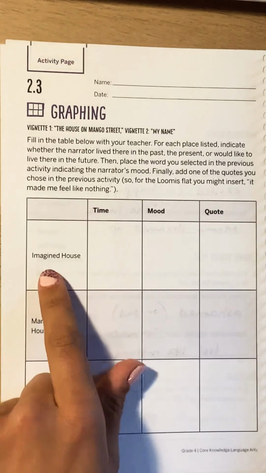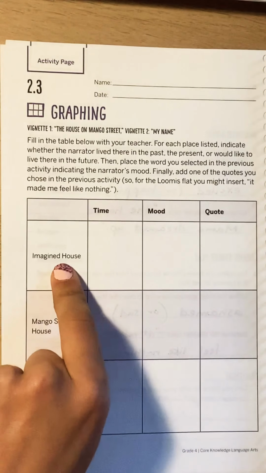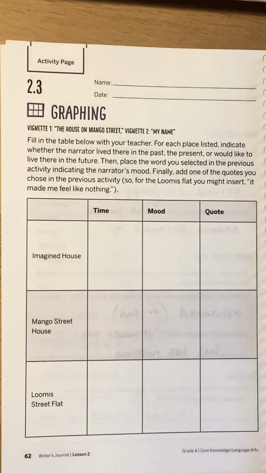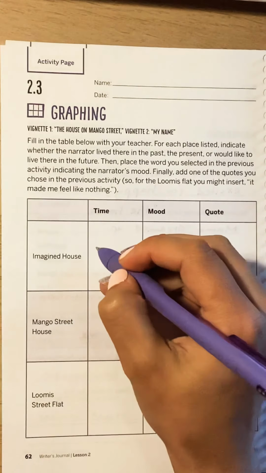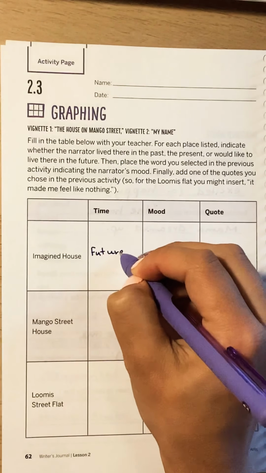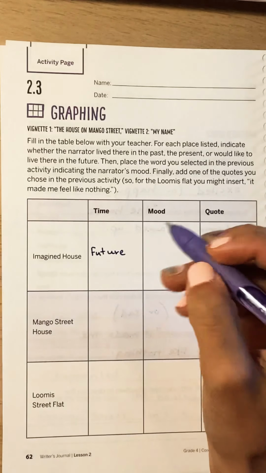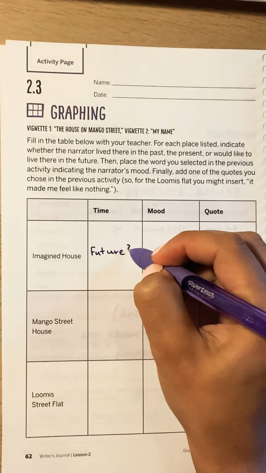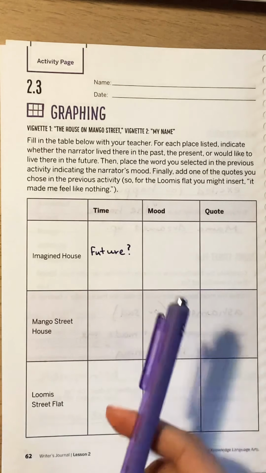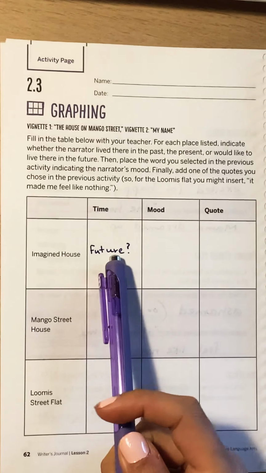So the imagined house, the one she wants to live in, she doesn't live in it yet, and she hasn't lived in it before, so it's not past or present, it's future. She's going to live in it in the future. But I'm going to put future question mark because we don't know if she's going to live in it, right? Maybe she never lives in this amazing, beautiful house. Maybe she just lives on Mango Street the rest of her life. Okay, so we don't know. We can't tell the future yet.